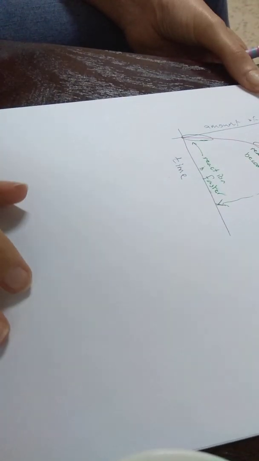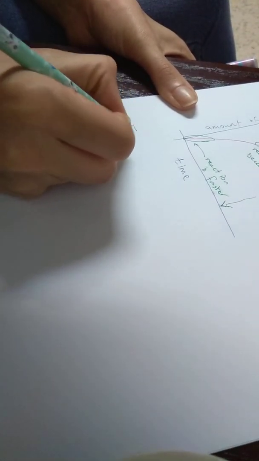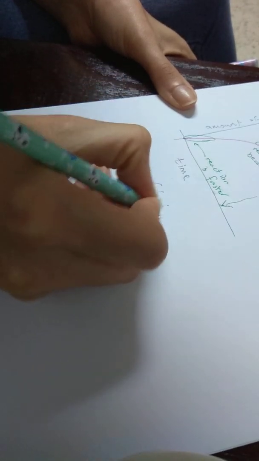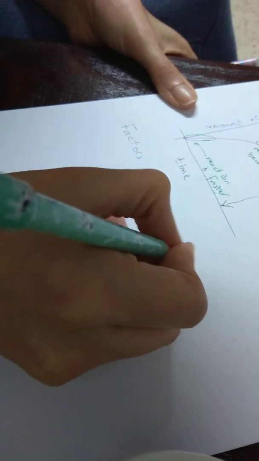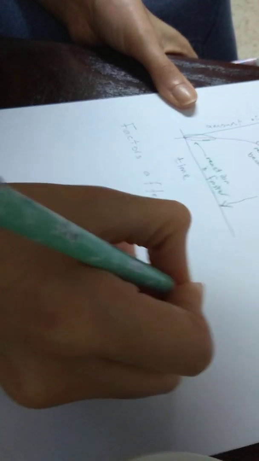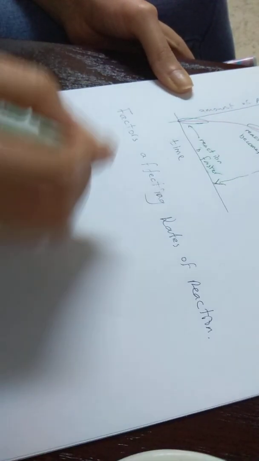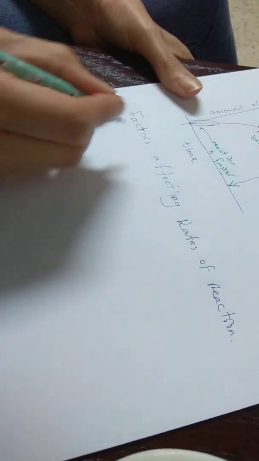Now, we have many conditions or factors that affect the rate of the reaction. We will write them and then we will discuss them one by one.